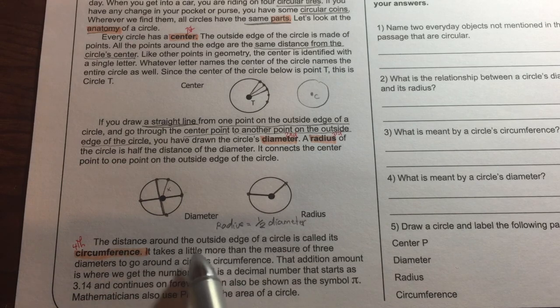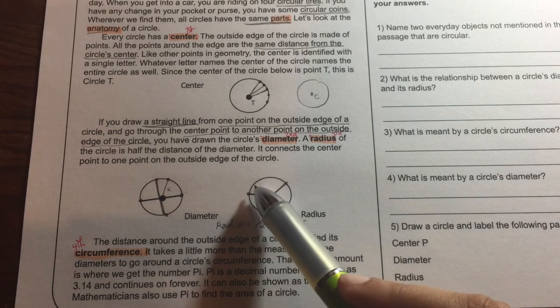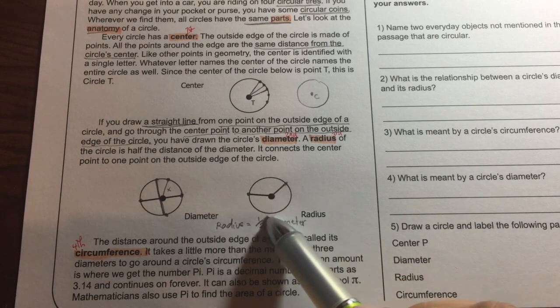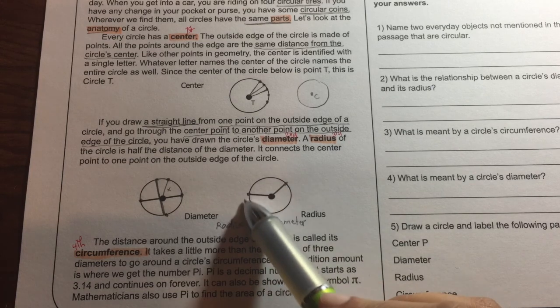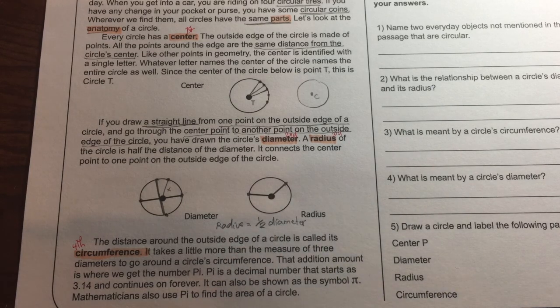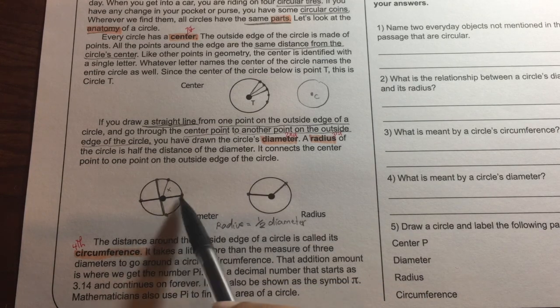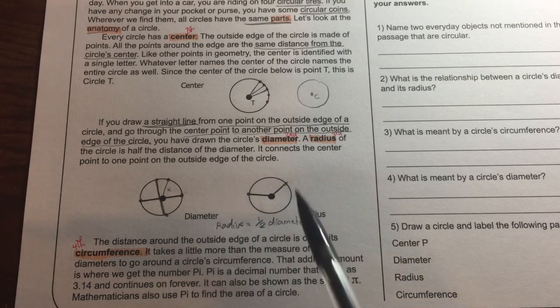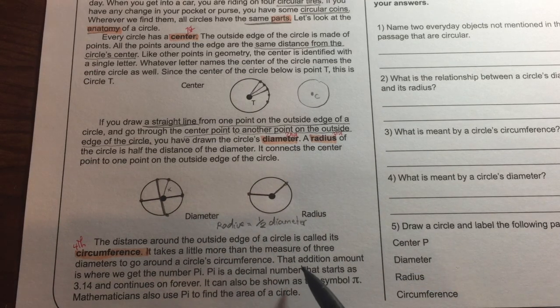Okay, the distance around the outside edge of a circle. So this distance here, the outside edge of a circle, is called the circumference. It says it takes a little more than the measure of 3 diameters to go around the circle's circumference. So if I have 3 of the diameters, it's a little more than that to go all around the circle.